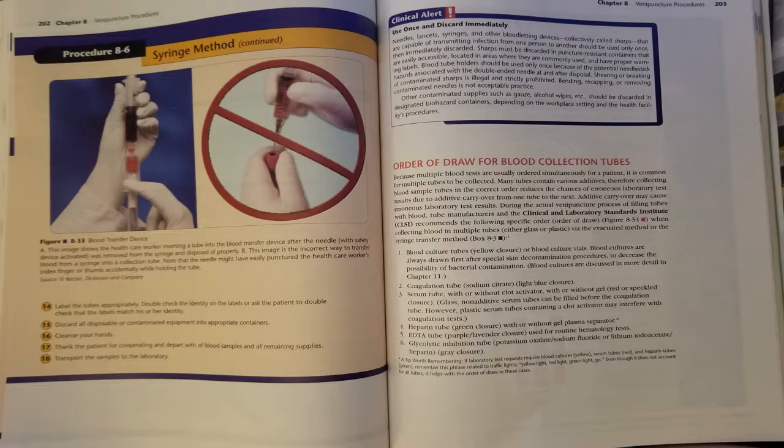Sharps must be discarded in puncture-resistant containers that are easily accessible, located in areas where they are commonly used, and have proper warning labels. Blood tube holders should be used only once because of the potential needle stick hazards associated with the double-ended needle at and after disposal. Shearing or breaking of contaminated sharps is illegal and strictly prohibited. Bending, recapping, or removing contaminated needles is not acceptable practice. Other contaminated supplies such as gauze and alcohol wipes should be discarded in designated biohazard containers depending on the workplace setting and the health facility's procedures.